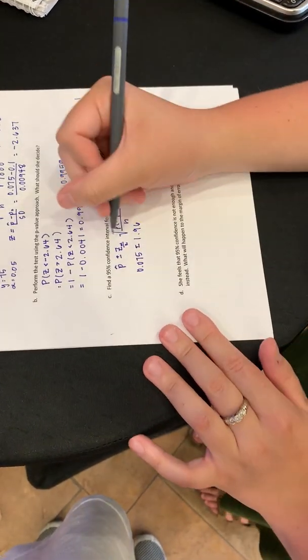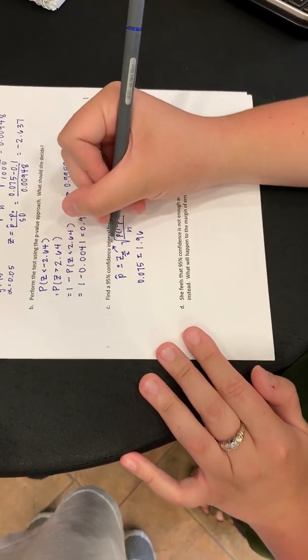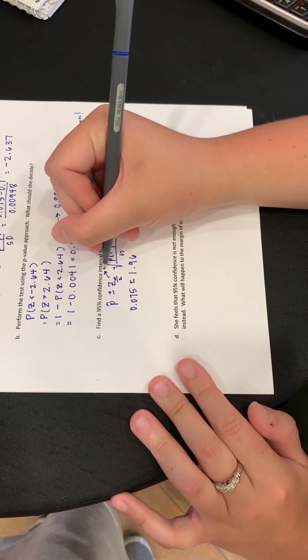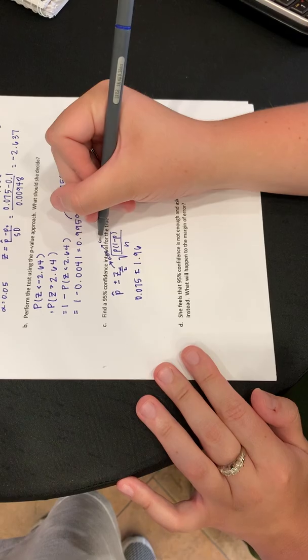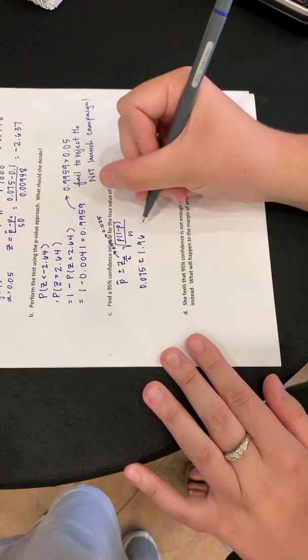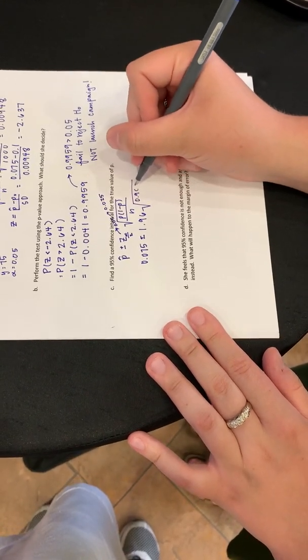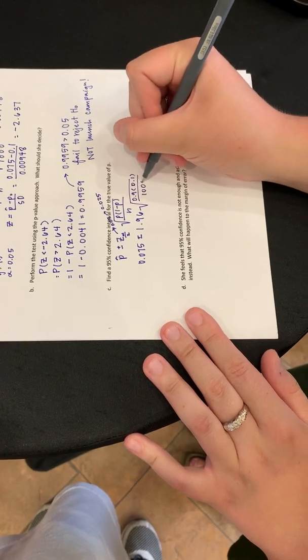We get 1.96 because this is a 95% confidence interval, which gives 0.05. So we divide that by 2, which gives us 0.025. Okay, so times the square root of 0.9 times 0.1 divided by 1,000.